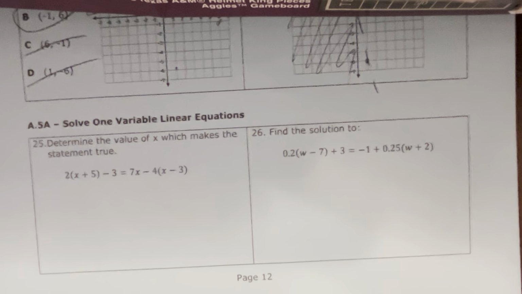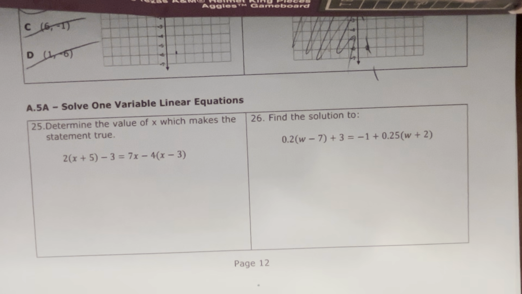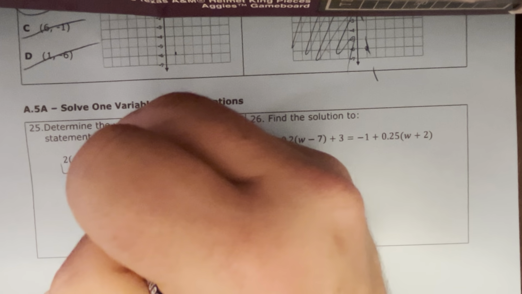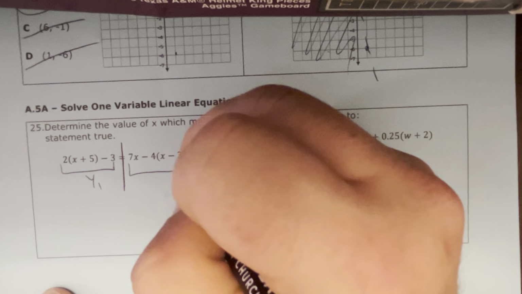Number 25, determine the value of x which makes this statement true. You could do this algebraically, or you can do it in Desmos. I'm going to go ahead and just do it in Desmos. And so in Desmos, you're going to split it at the equals. This side you're going to put in for y1. This side you're going to put in for y2.